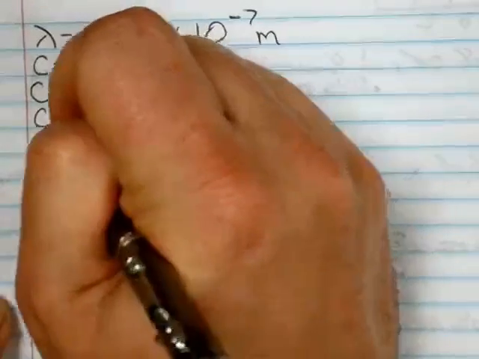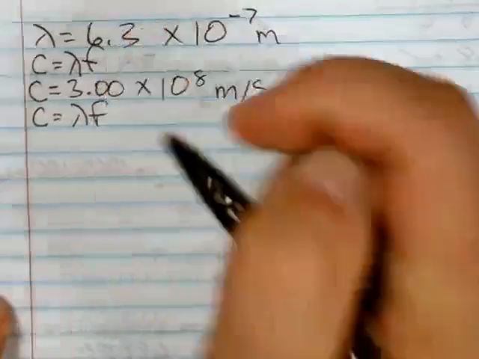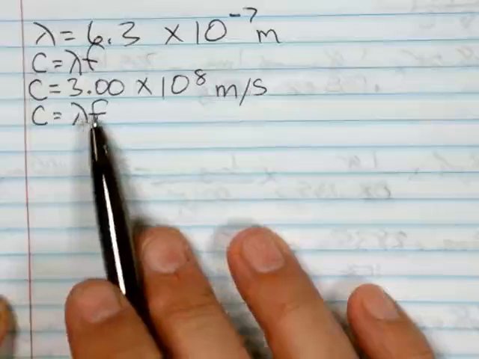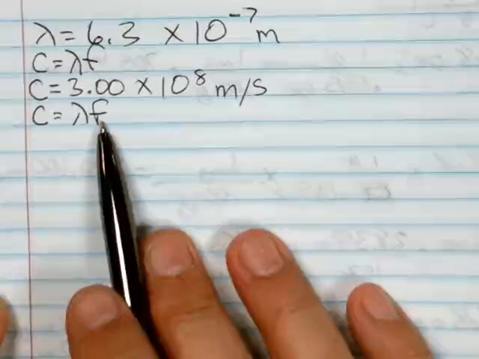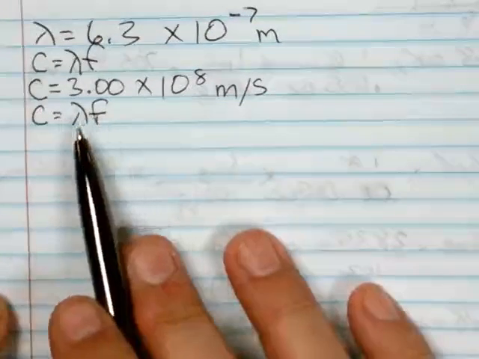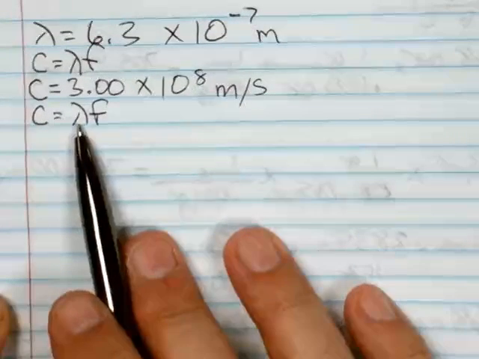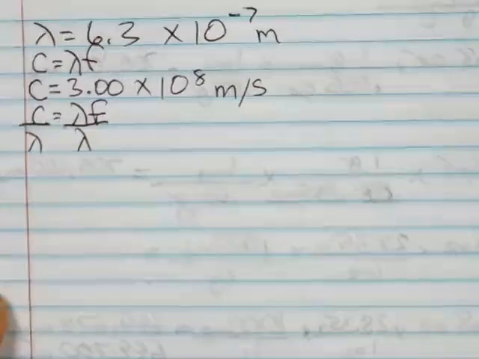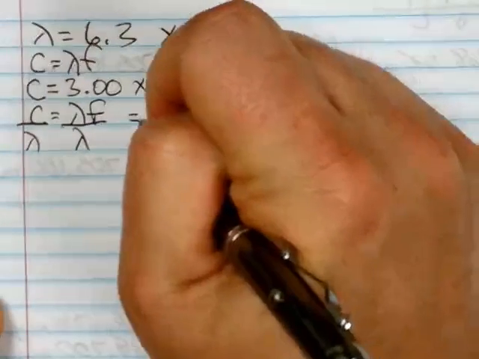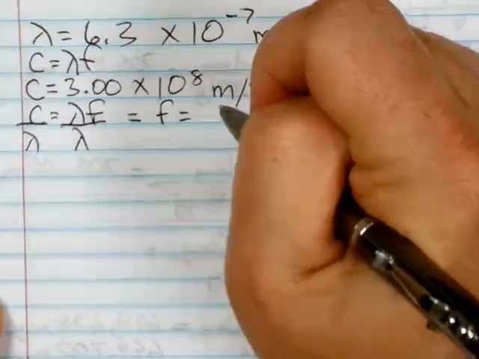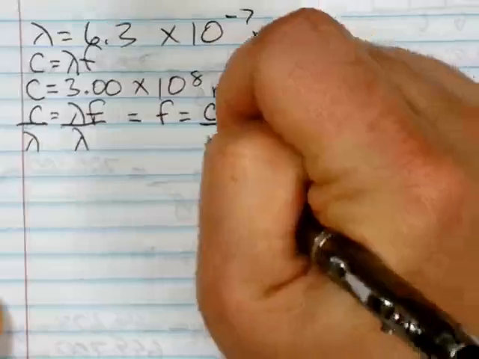So C is wavelength times frequency. We're trying to get frequency by itself. So if you have wavelength times frequency, but you want to get frequency by itself, what do we do to wavelength to get it out of the way? Well, you're multiplying here. Divide it. Good. So we're going to divide by wavelength. So that gives us frequency is equal to the speed of light divided by wavelength.